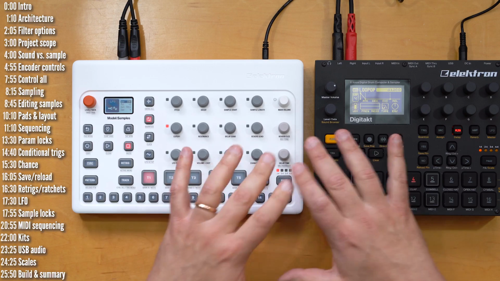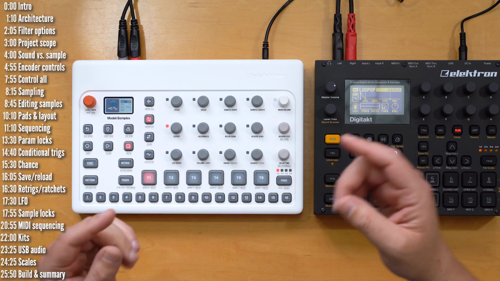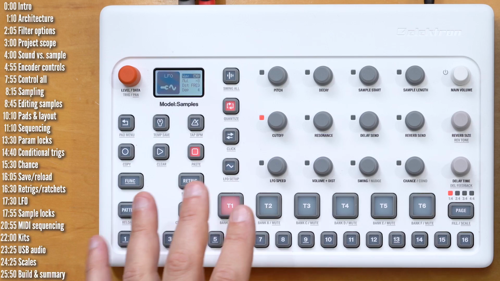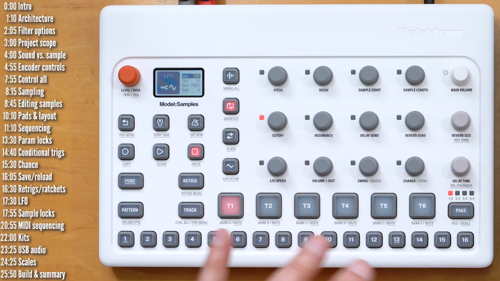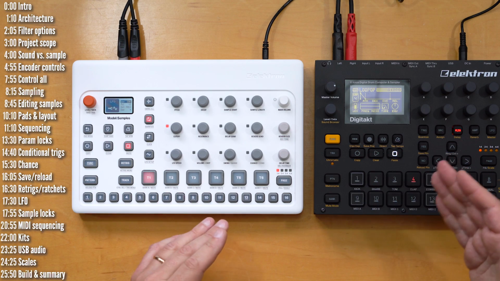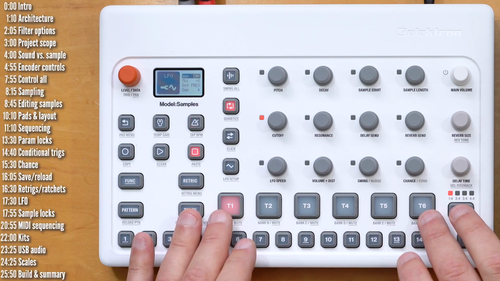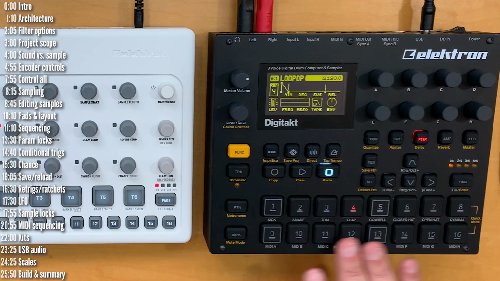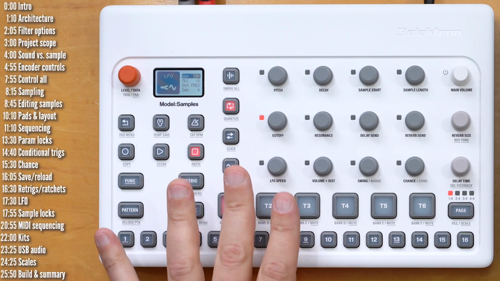In terms of the overall number of projects you can store, you've got 96 projects on Model Samples and 128 on Digitakt. Each project stores multiple different patterns you can switch between seamlessly or chain, up to 64 in a chain. Model Samples has 6 banks of 16 patterns, and Digitakt has 8 banks of 16 patterns. So a total of 128 patterns per project here, and a total of 96 patterns per project here.